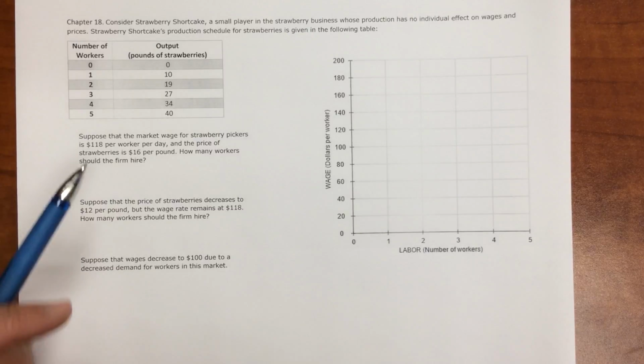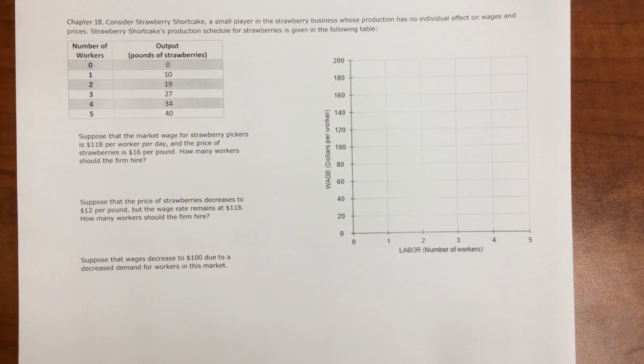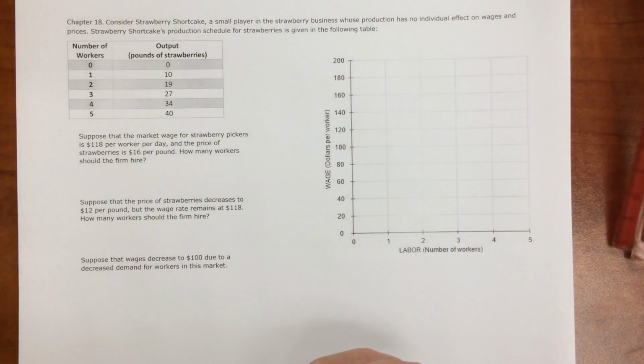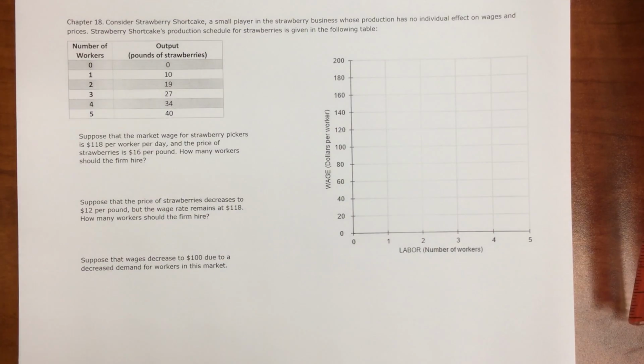And now the first question we want to ask is, suppose that the market wage for strawberry pickers is $118 per week and the price of strawberries is $16 per pound. How many workers should the firm hire? All right, well, we can take this information and add to it the additional columns that allow us to both graph it out and solve for the optimal answer.